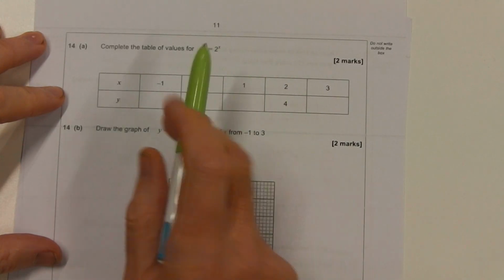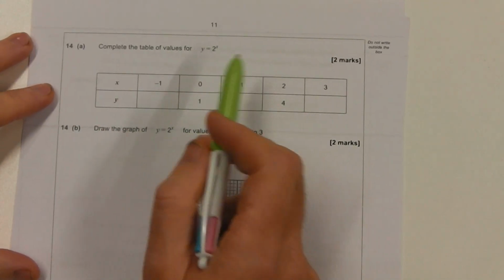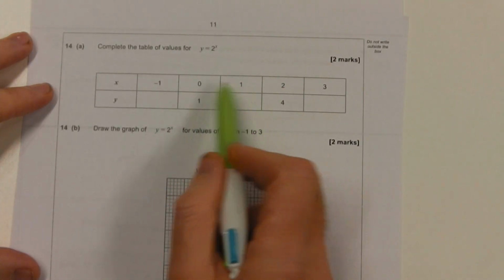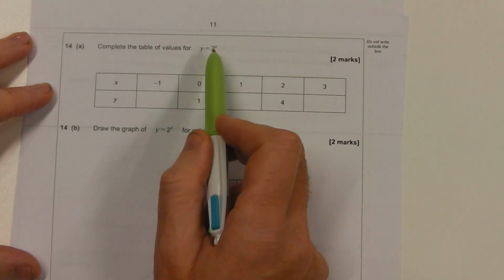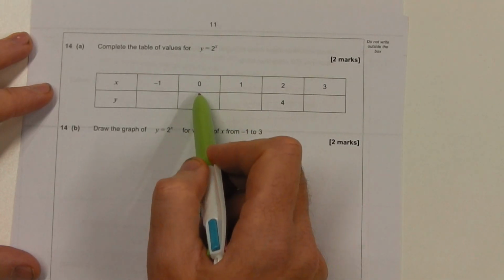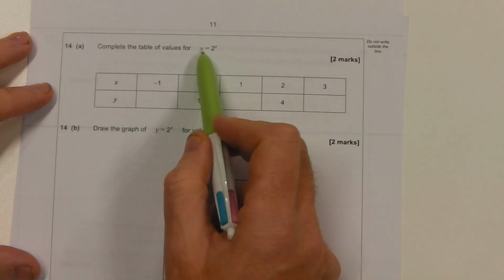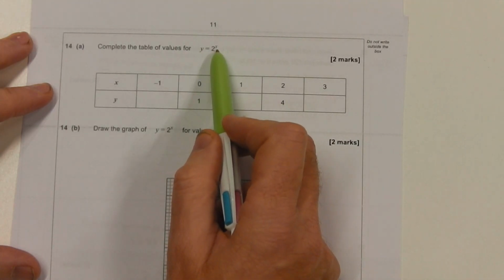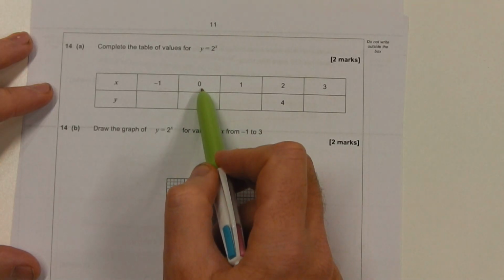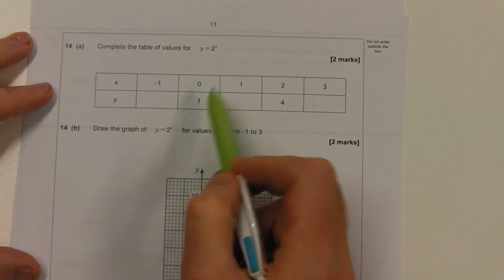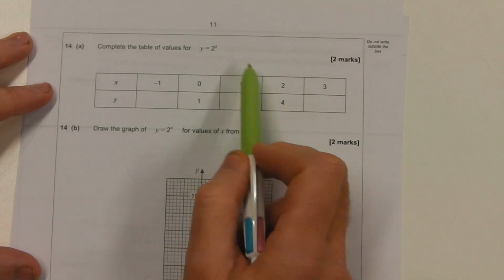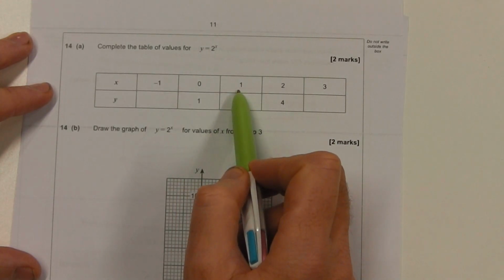So in this case, I never start with the negatives, okay? But we are going to come back to that. Always start with the next. 0 is already done for us, okay? Now, it's a sneaky one, that one as well, because that brings in the fourth index law. y is equal to 2 to the power of x. And if the power of 0, so 2 to the power of 0 is 1, because anything to the power of 0 is 1. Then we've got 2 to the power of 1. Now that's just 2.